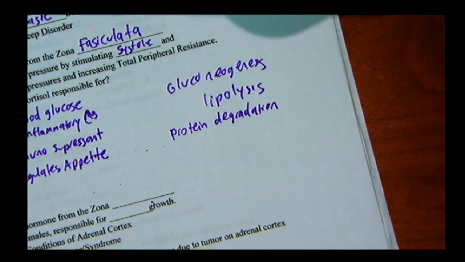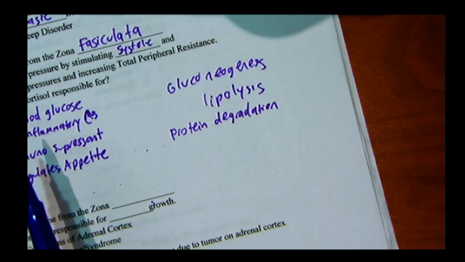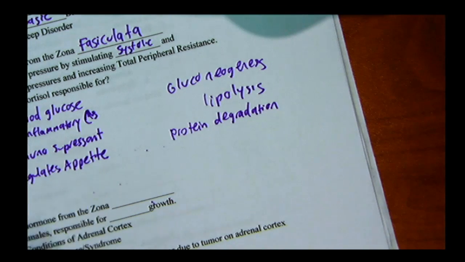So your question is, if the differential between Conn's and Cushing's is that aldosterone is in Conn's. Cushing's has the symptoms of cortisol, androgen, and aldosterone. So the differential diagnosis is Cushing's has the symptoms of excess androgen and excess cortisol, as well as aldosterone. Does that make sense? Okay. And we'll get to Cushing's in a second, and it will all become clear.